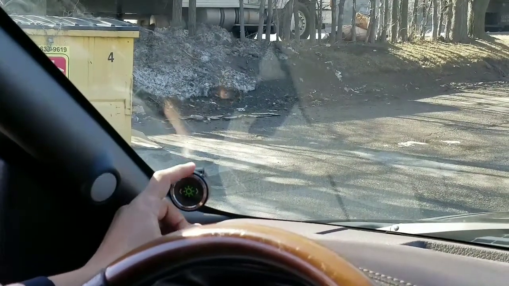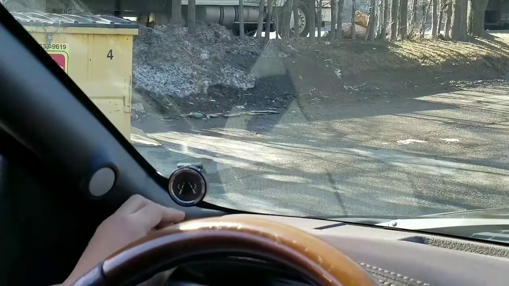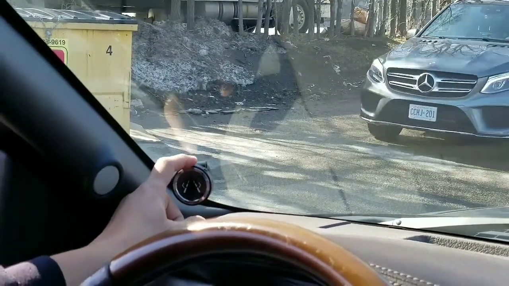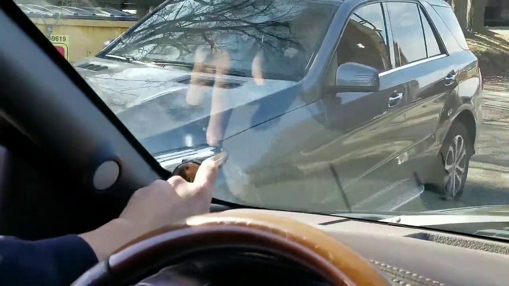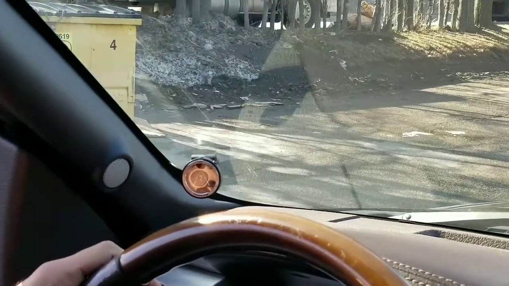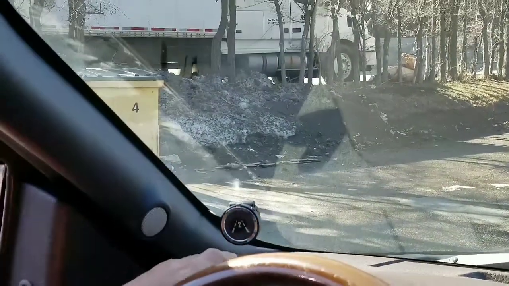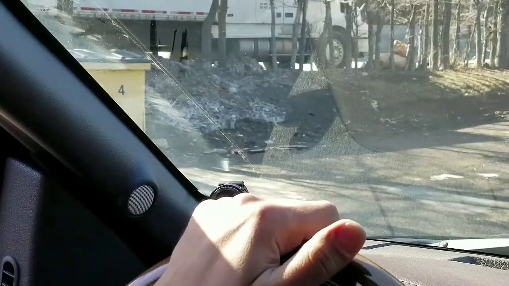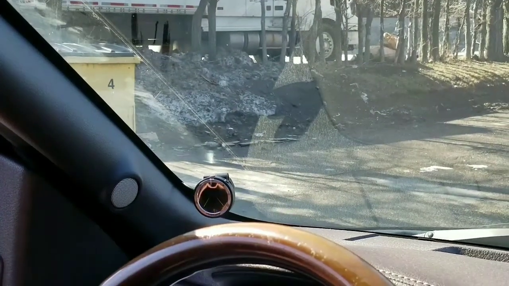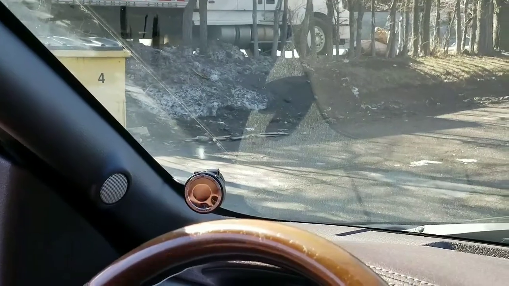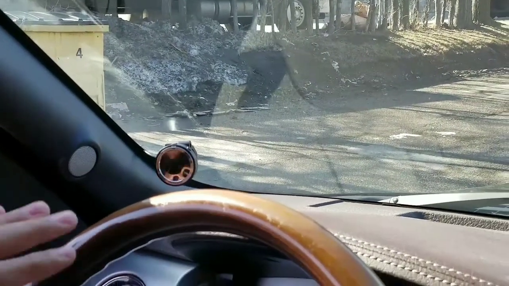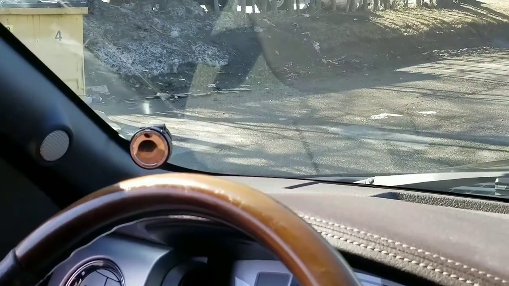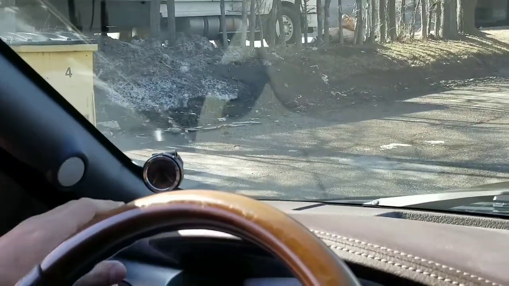The next menu we have is the lane changing. We're going to put it to sensitivity number 2, which is the highest sensitivity. Basically, we choose how sensitive it's going to alert us when we change lanes. The system can be adjusted to different speeds when the lane changing alert will start. In this case, we have set it for 45 kilometers an hour and up.